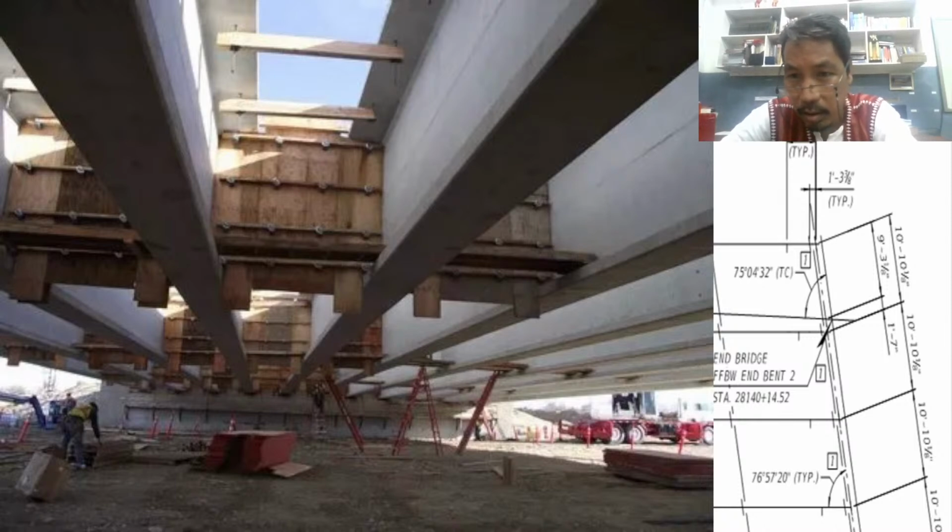So the long lines of beams here are W-type beams and they are called girders. Okay, they are girders.